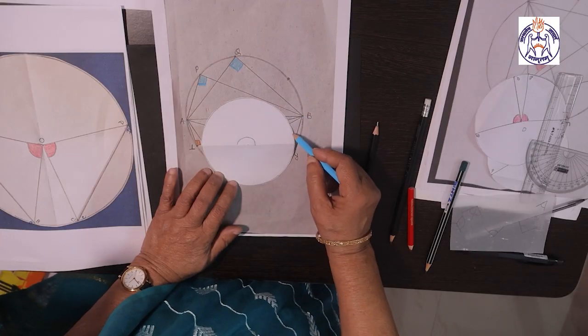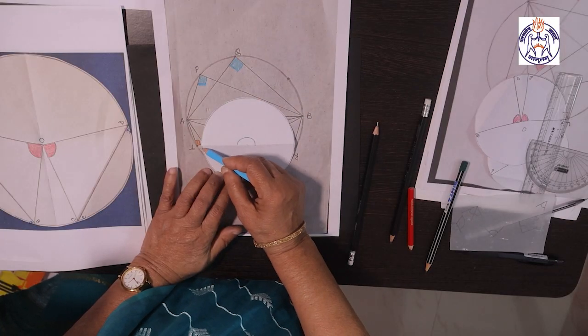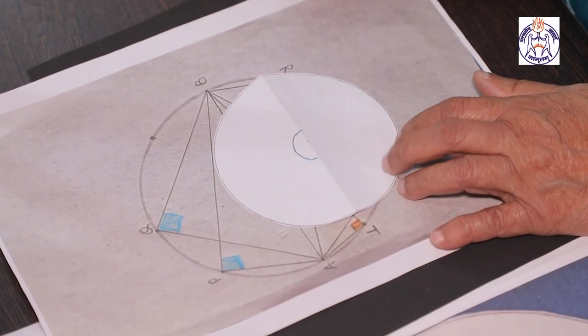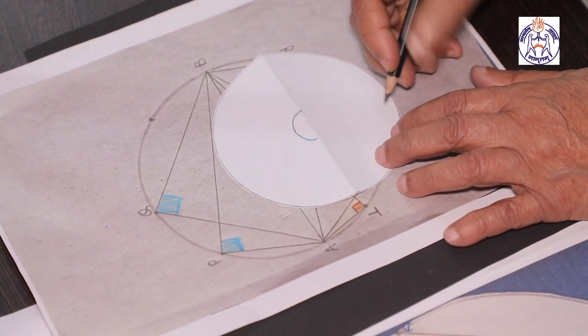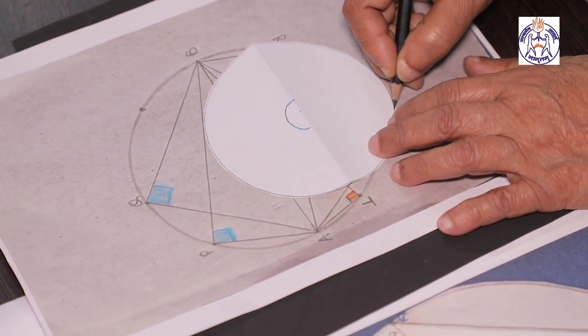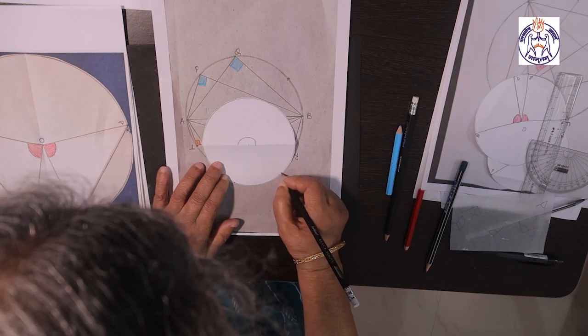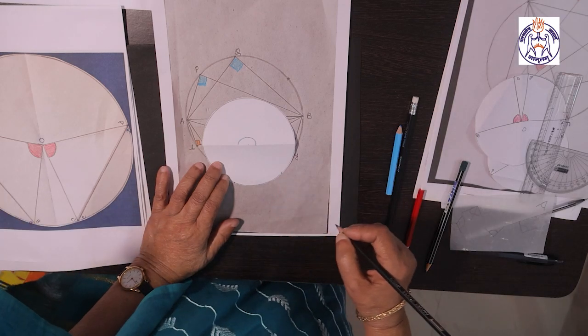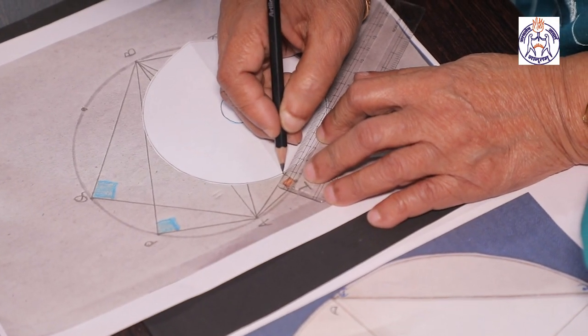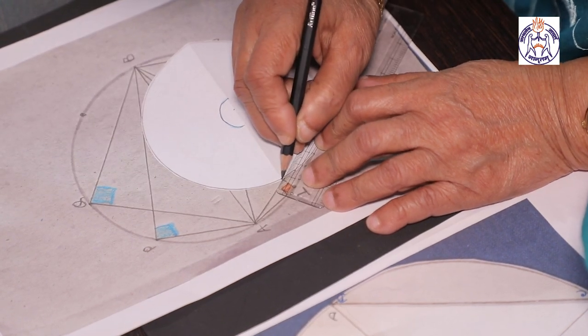The same arc is subtending other angles at the opposite arc. So let us take some points on the opposite arc. Let us take one here and another here and join. This is one end point of the diameter.